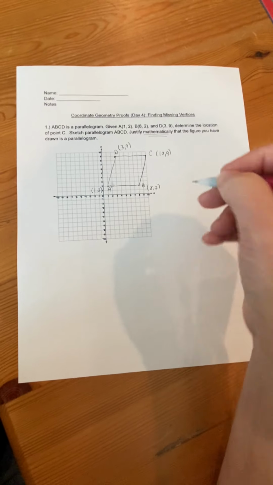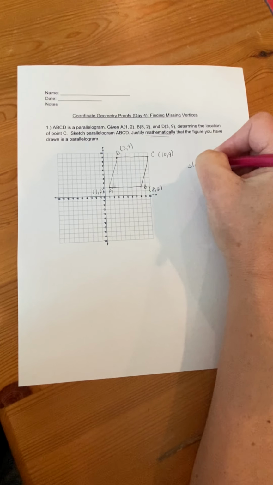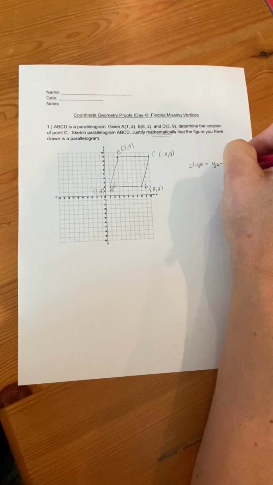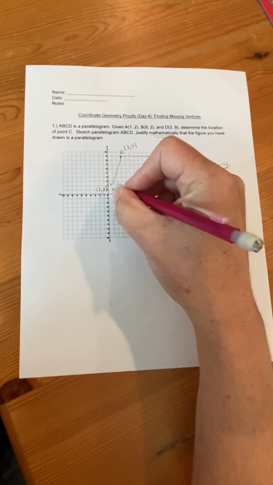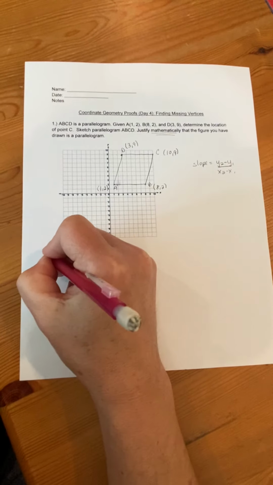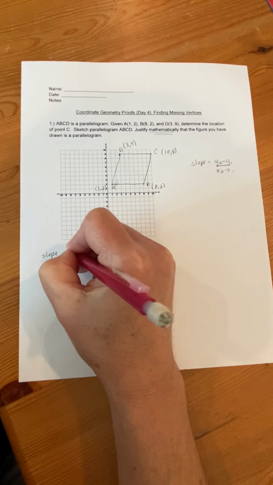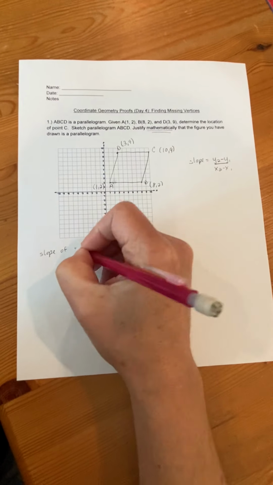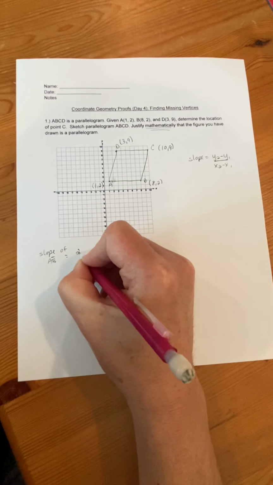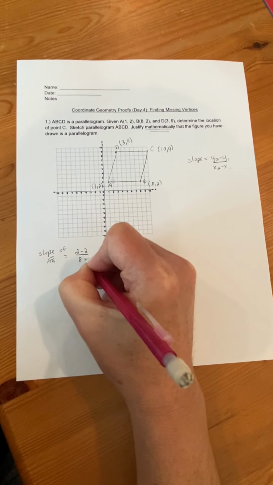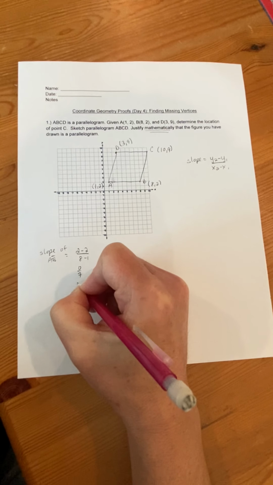So I'm going to just do slope, because I think slope is a very easy formula to use. Okay, it's just y2 minus y1 over x2 minus x1. And then you can just easily see that the slope of side AB is change in y over change in x, so 2 minus 2 and 8 minus 1, so it's 0 over 7, which is 0.